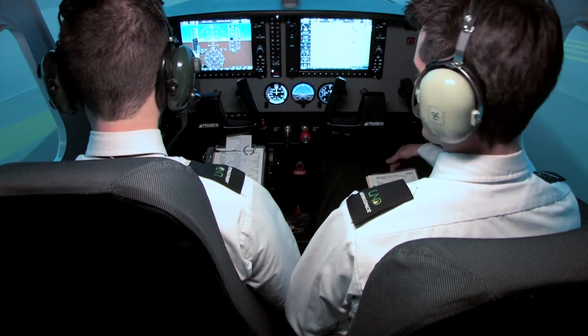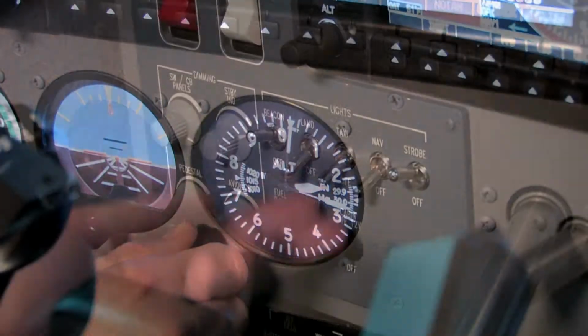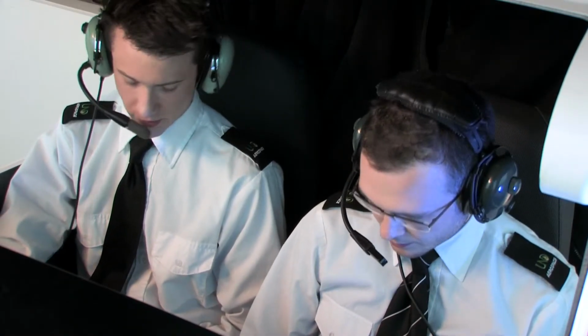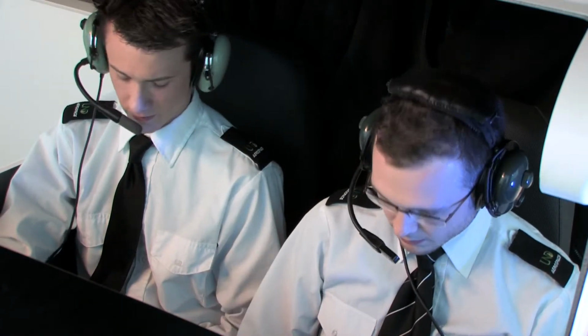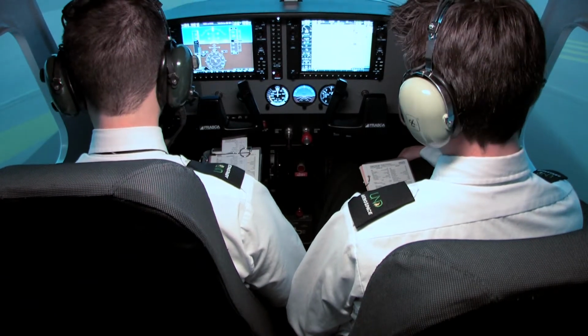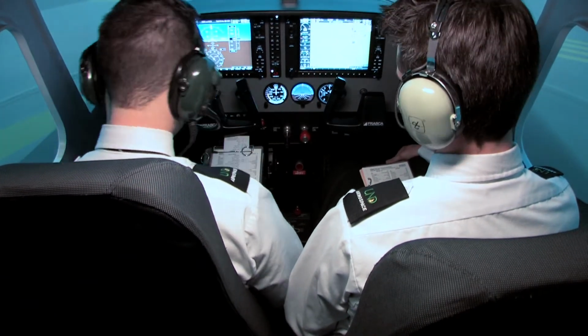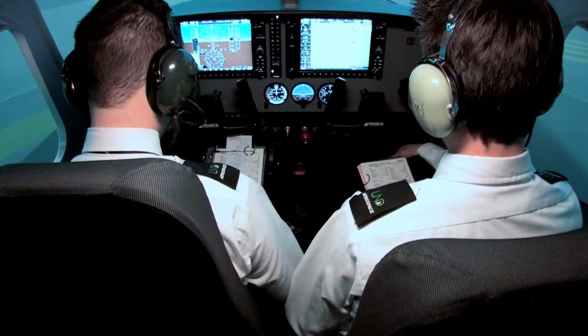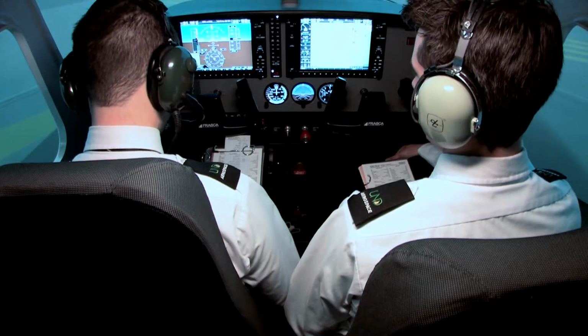This response is the checklist item's present condition or position. After the response is given, the pilot monitoring continues to the next item. This process is repeated until all checklist items are complete. Upon completion, the pilot monitoring will announce the checklist is complete. Let's watch the crew perform the before takeoff checklist.